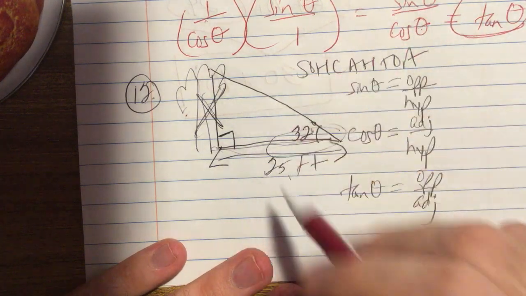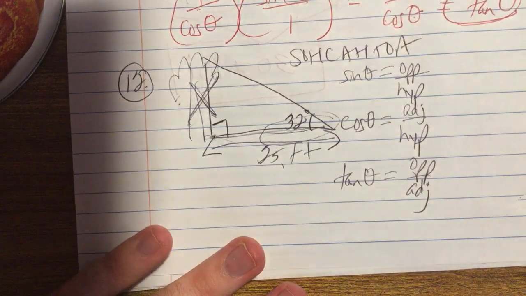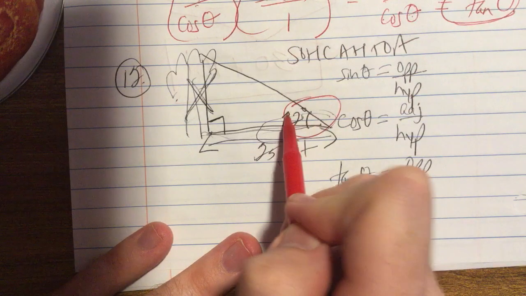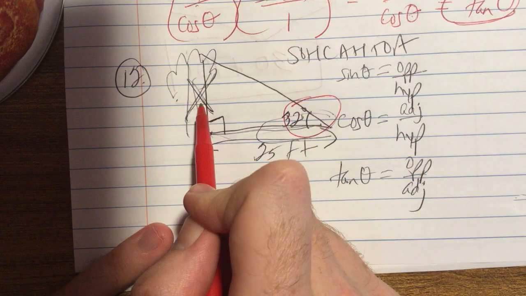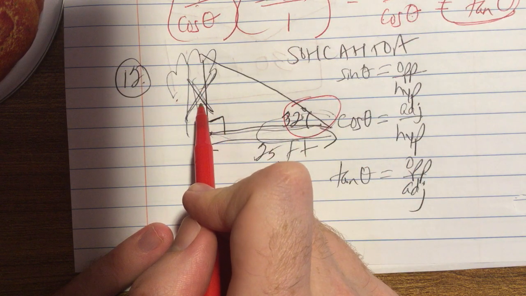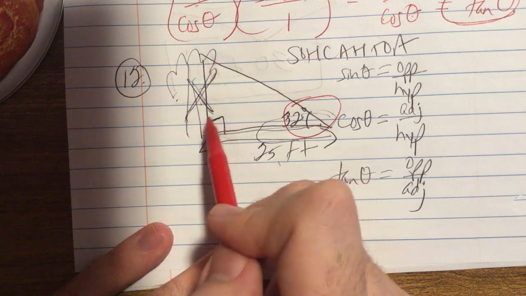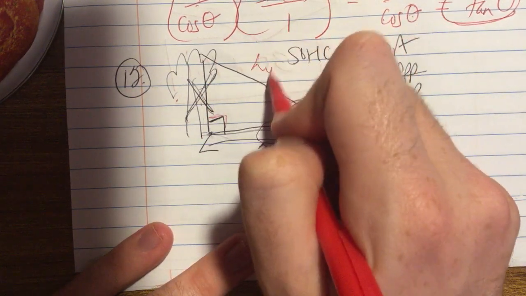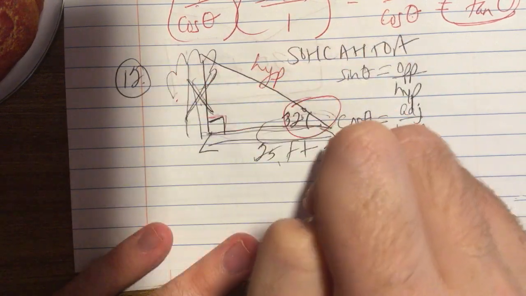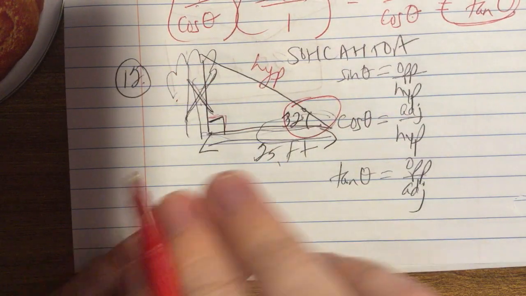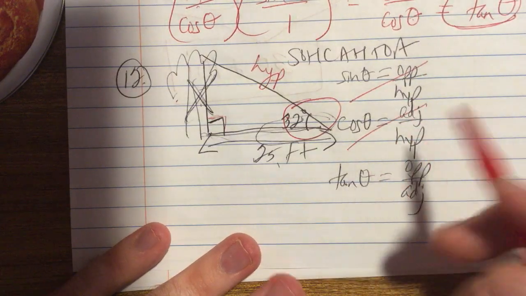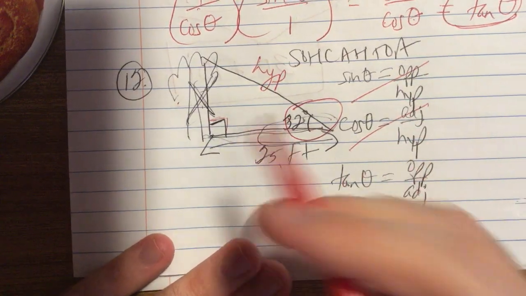So we're going to figure out which of these ratios is going to help us the most. I'm looking at my angle here. I know that opposite it is X, and I want to know what X is. So I'm going to use the opposite. The hypotenuse would be across from the right angle. Always across from the right angle is the hypotenuse. That's unknown, so we're not going to get involved with any ratios that involve hypotenuse. That knocks out the first two ratios. We're going to use the tangent.